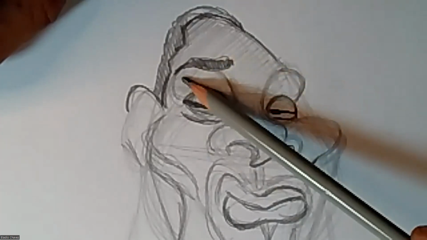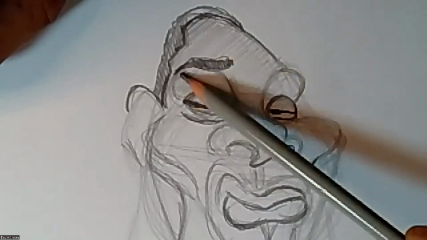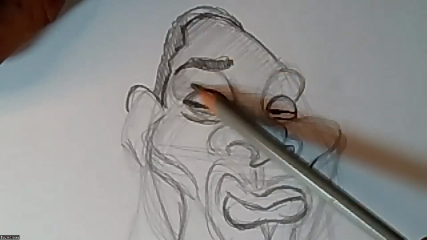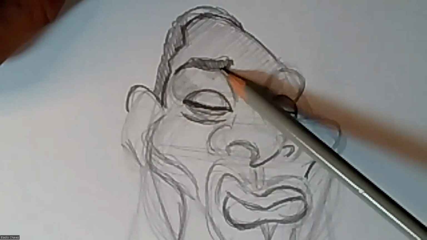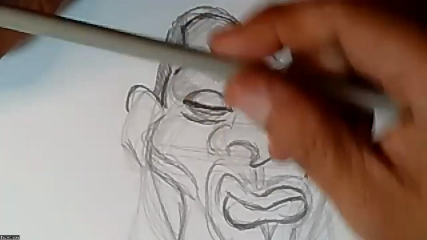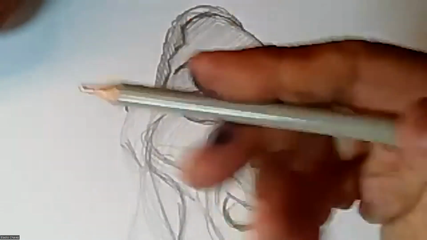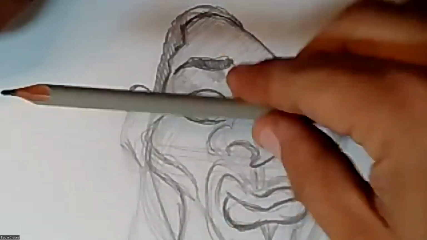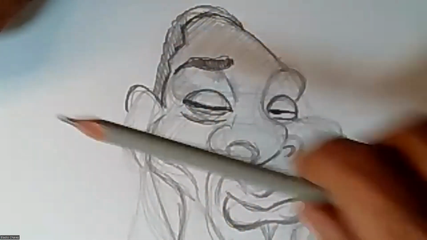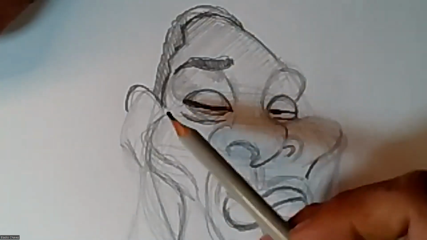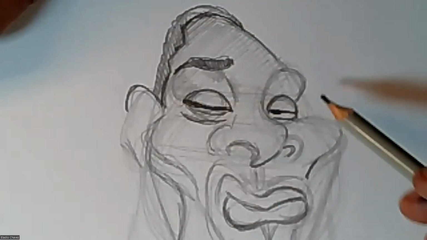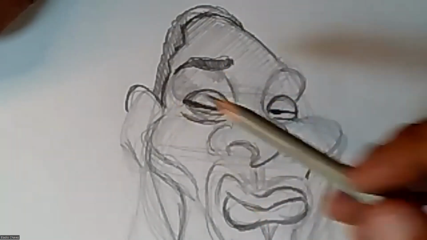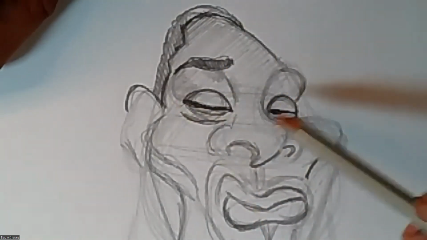And then once it's getting a nice edge to it, let's start pushing some more areas where I can start shading. I'm holding it down like this, not holding it up like this. I'm almost gripping it like that. So yeah, that's what's happening right now.